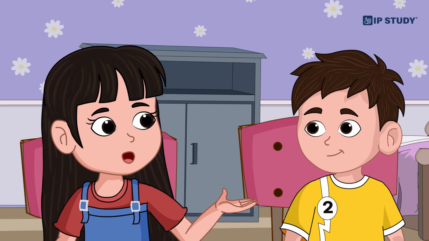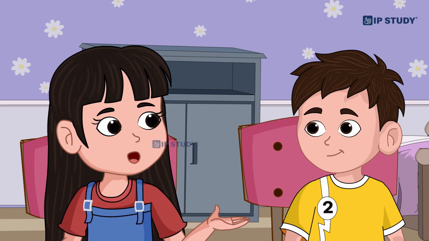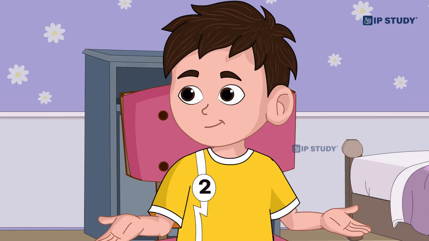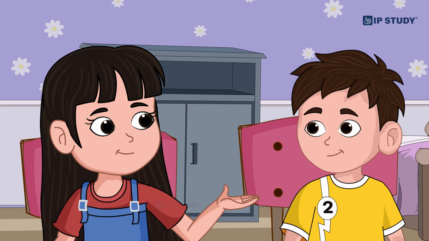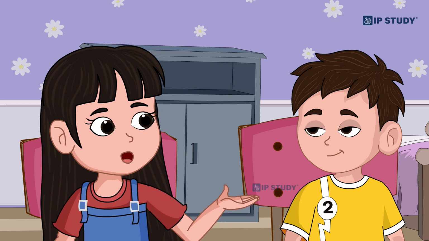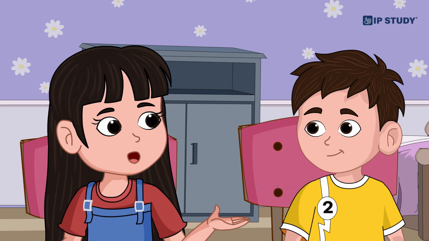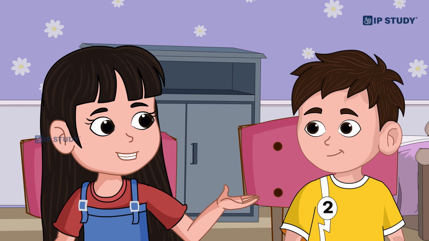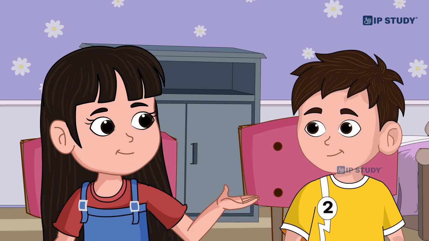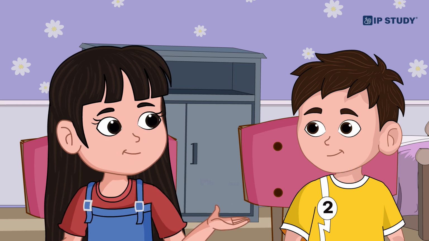Jerry, before we start sending letters, we need to create a recipient list. What is a recipient list? A recipient list is a list of people's names and addresses that will be used to send personalized letters to many people at once.